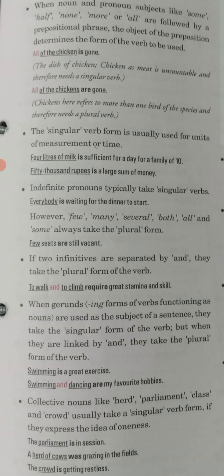Same whenever you are using units of measurement, at that time you have to follow a singular verb, like four liters of milk is. Whenever you are using units for measurement or for time, you will use a singular verb. Four liters is, fifty thousand rupees is. So this is what you have to notice. You will not say four liters of milk are. You will count that as one.